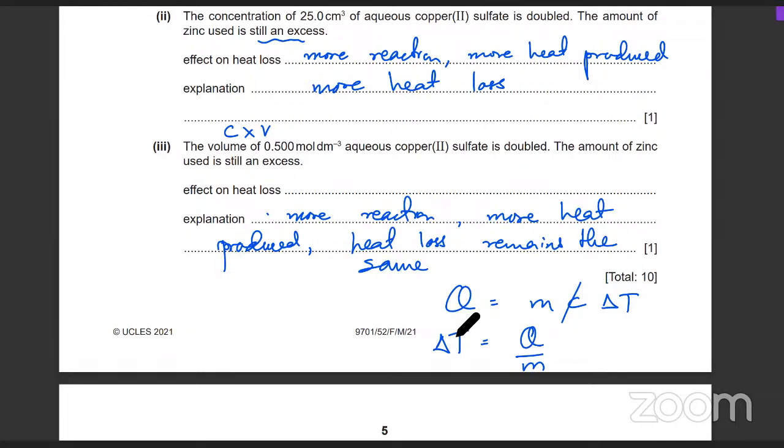So the point is that if the amount of energy doubles, and the volume of solution also doubles, which means the mass of the solution also doubles, what happens to the temperature change? That remains pretty much exactly the same. You've got a bigger volume now and there's more heat being produced. But since it's a bigger volume, the temperature rise is not going to be that high.